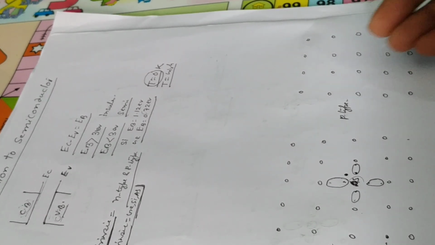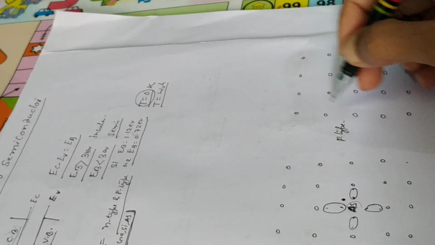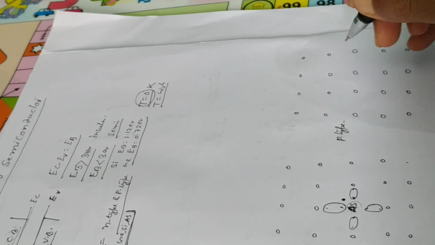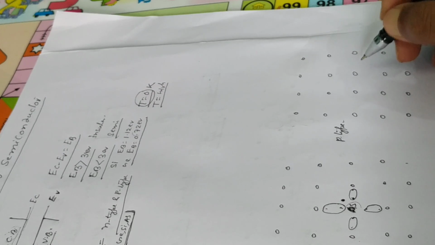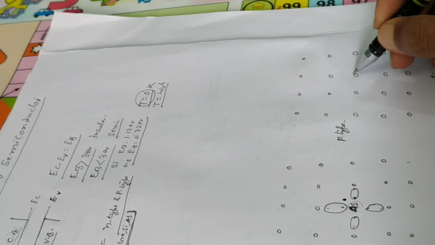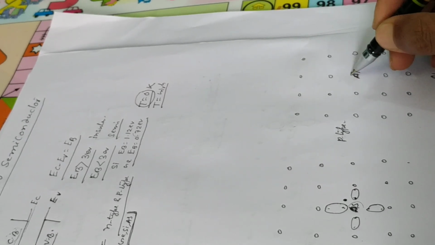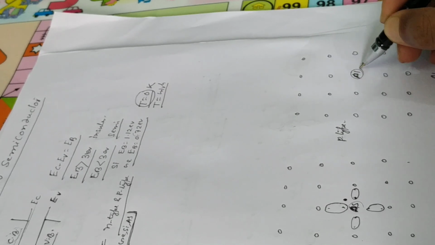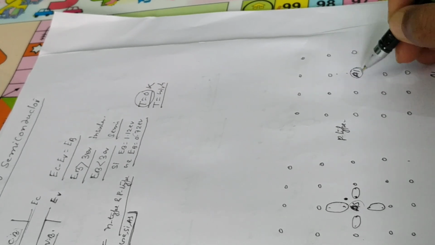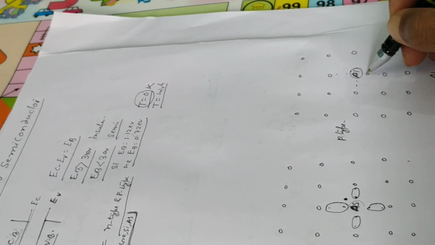In the same way, if trivalent impurity atoms are added to the silicon, then some silicon atoms are replaced by impurity atoms, say here aluminum doped into the semiconductor. The aluminum impurity replaces one silicon atom, and aluminum will also try to form 4 covalent bonds by sharing electrons with opposite spin.